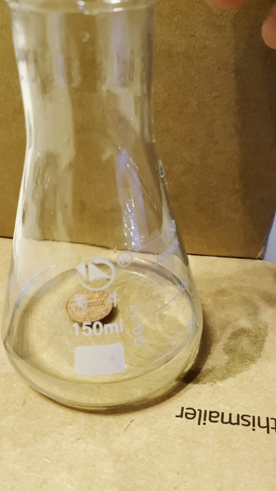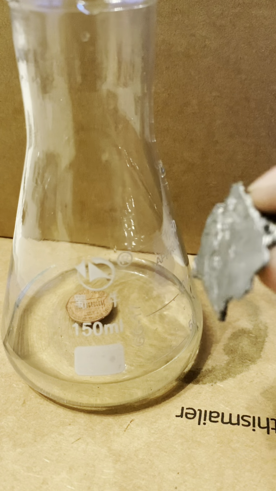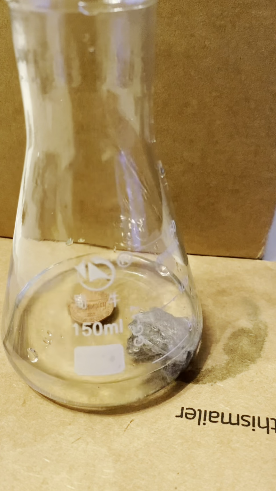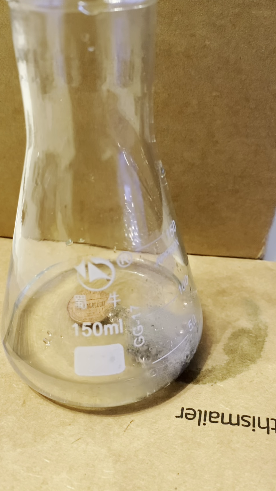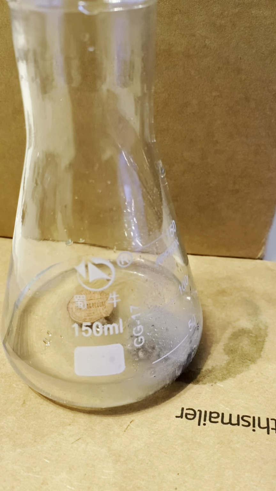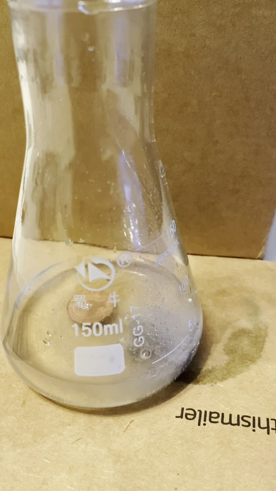Now, just to show you the full reactivity of zinc, I'm going to put in an ordinary scrap piece of zinc and show you the reactivity levels. Now, that is reactive zinc. That's how reactive it is. It interacts with pretty much anything and is known as one of the reactive transition metals.